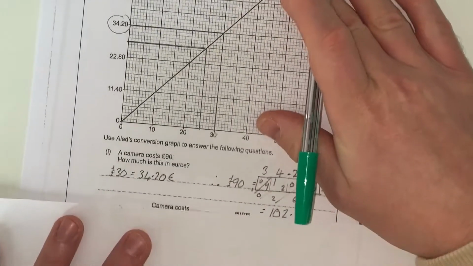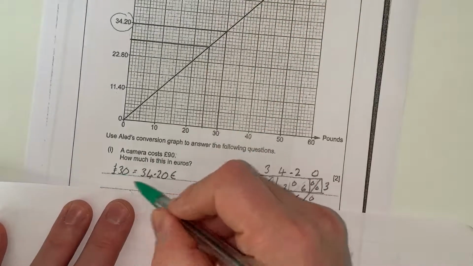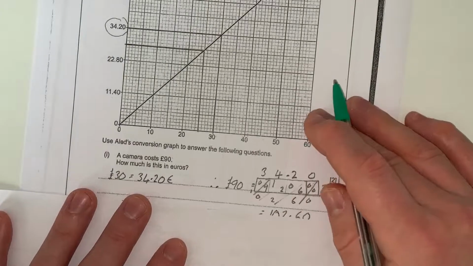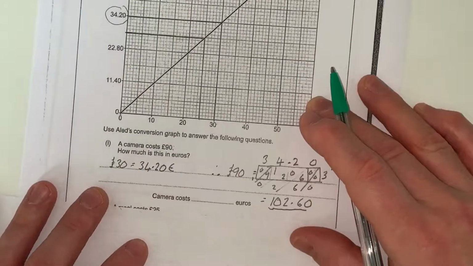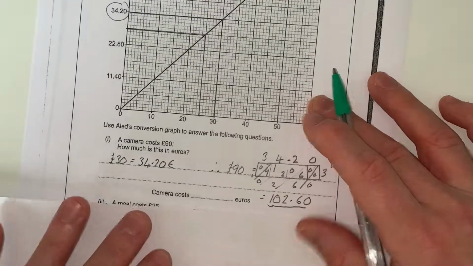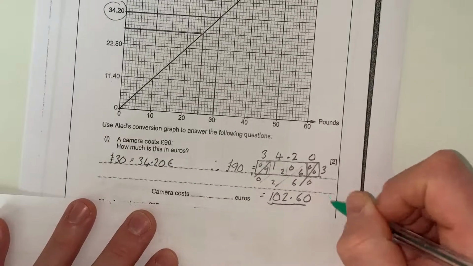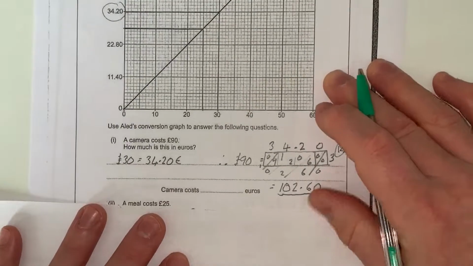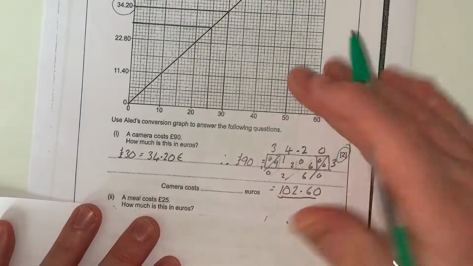3 of them. So if £30 equals 34.2 euros, all I got to do is times by 3, or you could have added in a column method 3 times, whatever's easiest for you. But your answer of 102.60 euros, okay? Your 1 mark if you've attempted to use that conversion.